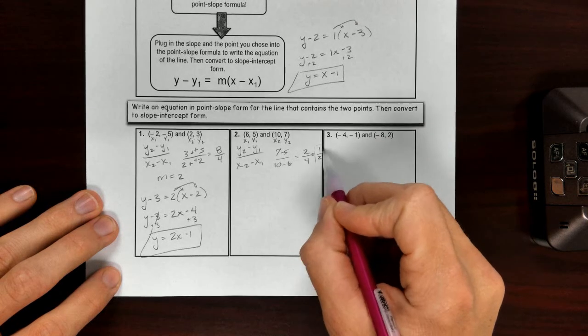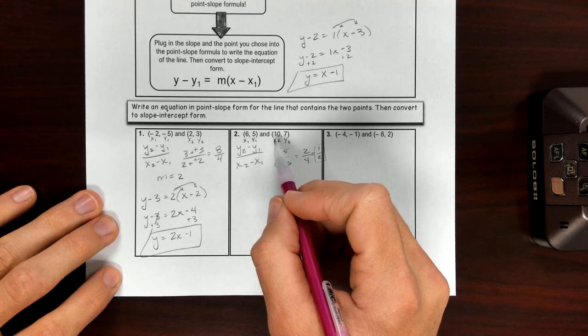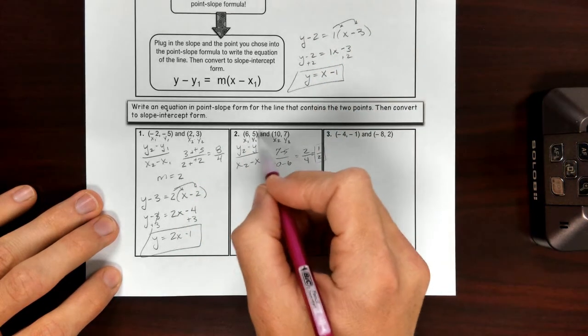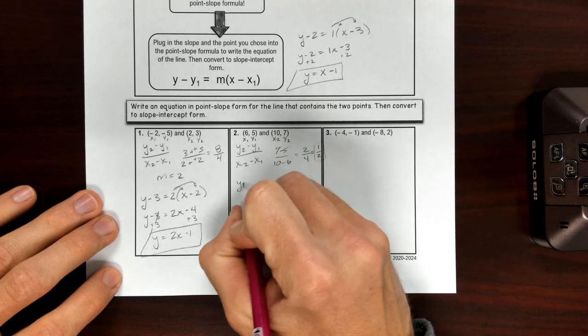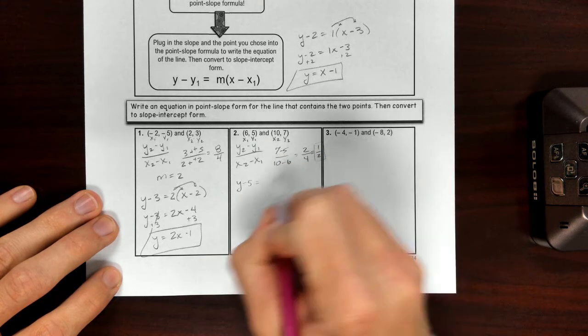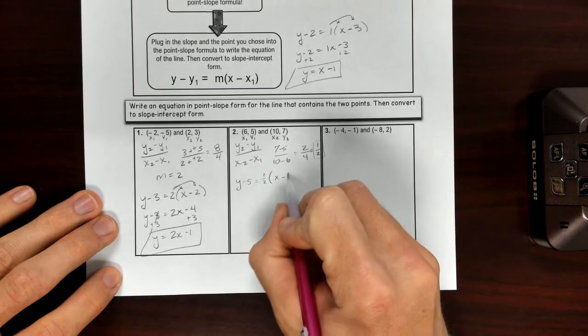So I just found the slope. The slope is 1/2. I've got 2 points. You can pick either one of those. Doesn't matter. I've picked the second one in the last two, so let me just pick the first one. We're going to choose (6, 5). So I'm going to plug it in. y minus y1, 5, is equal to m, the slope, 1/2, x minus x1.